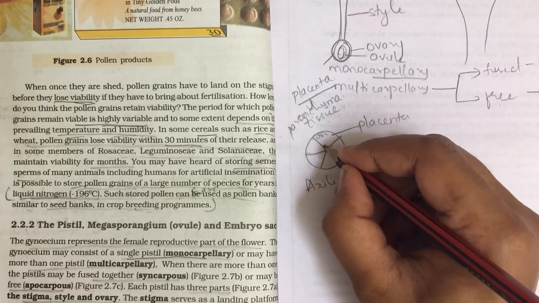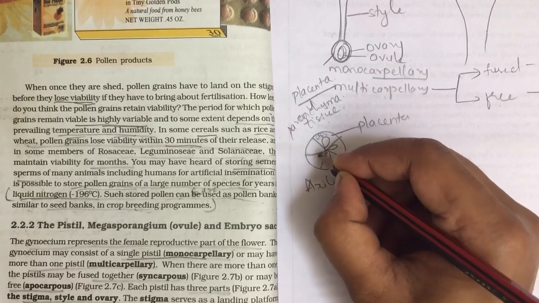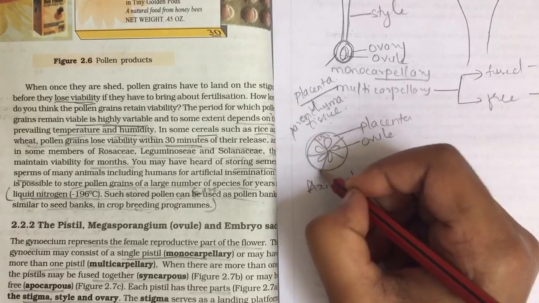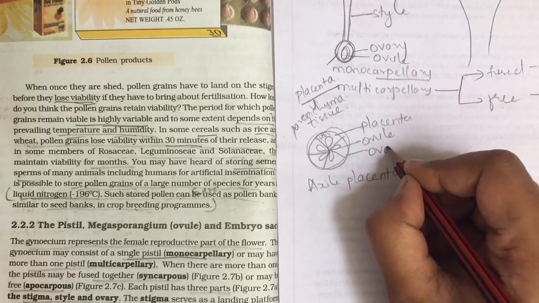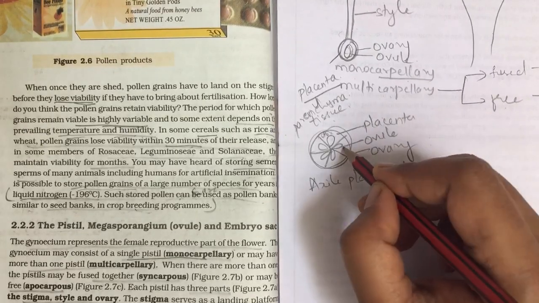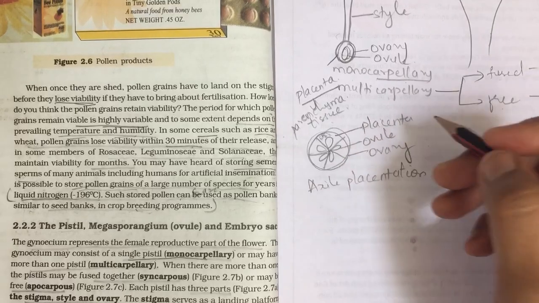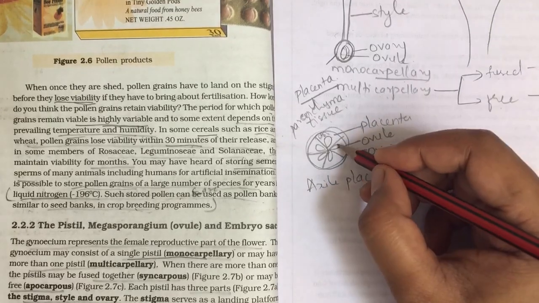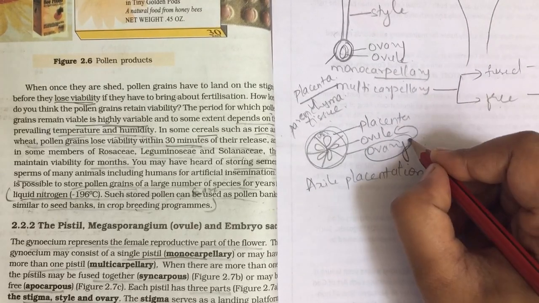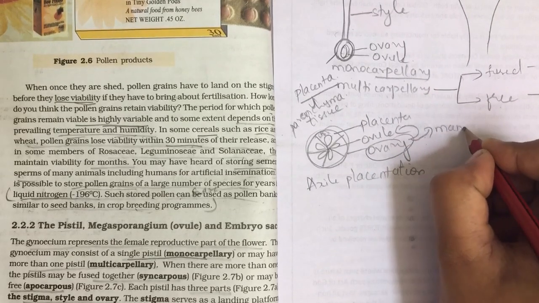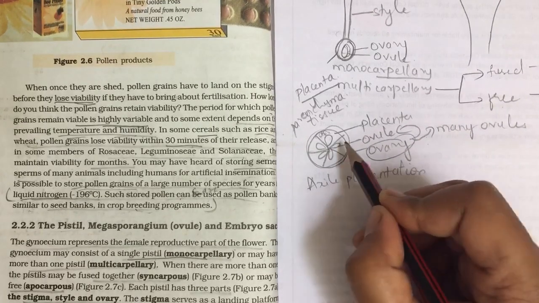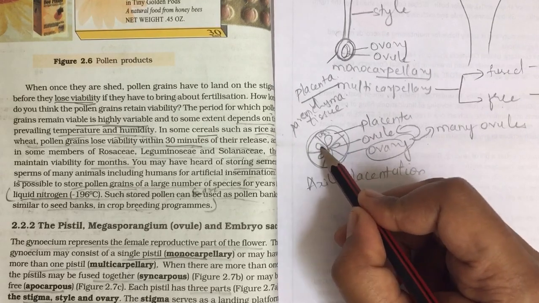In this placenta there is the presence of ovules. These are ovules, and this complete structure we call the ovary. The ovary consists of placenta, and in the placenta there is the presence of ovules. Some ovaries will have one ovule or they can have many ovules. Now, is this having many ovules or one ovule? It is having many ovules.